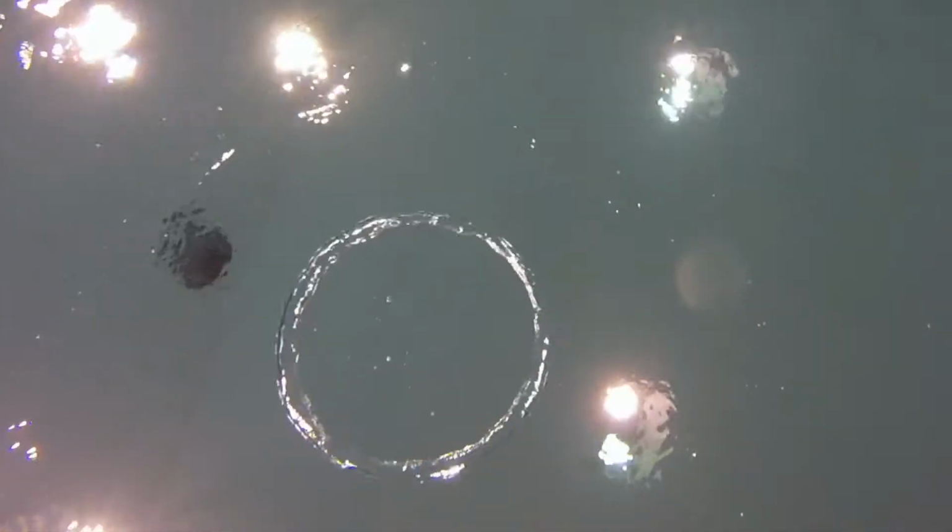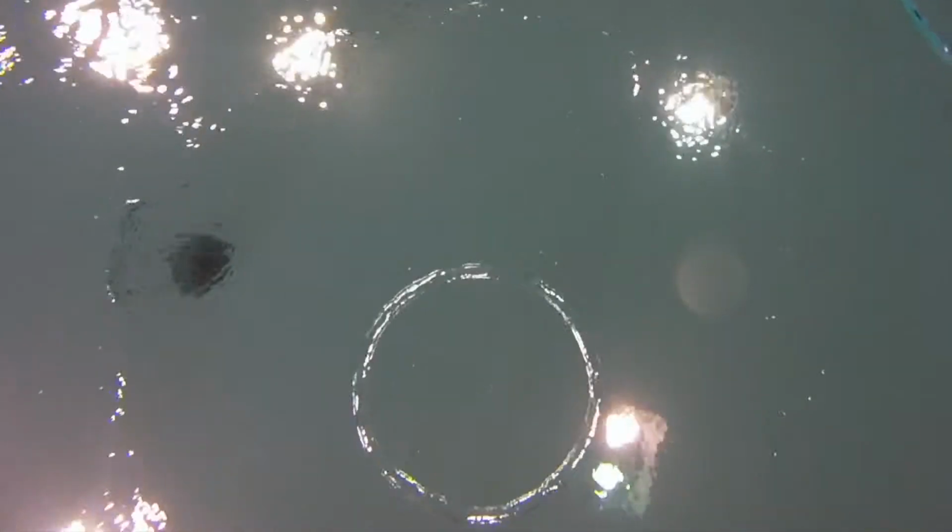You may have seen bubble rings in a pool, or maybe the last time you went scuba diving, but just how do these rings form in the first place? Bubble rings gracefully rise to the surface and are mesmerizing to watch. Today, we'll explain the fluid mechanics behind what makes these rings possible.